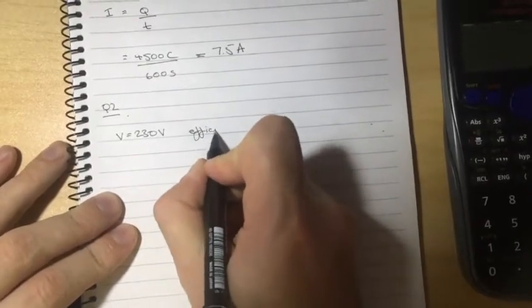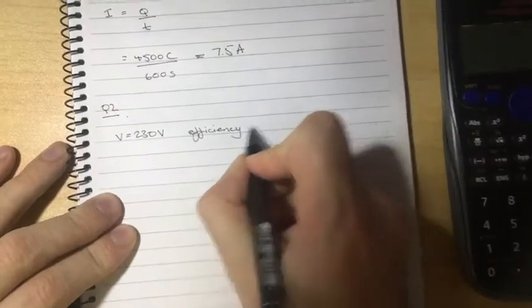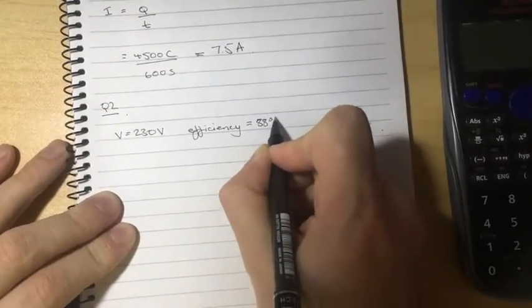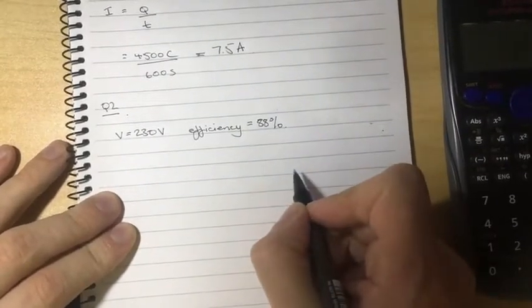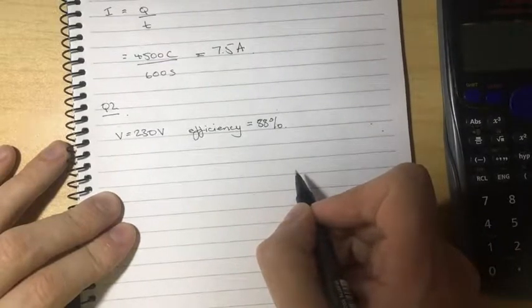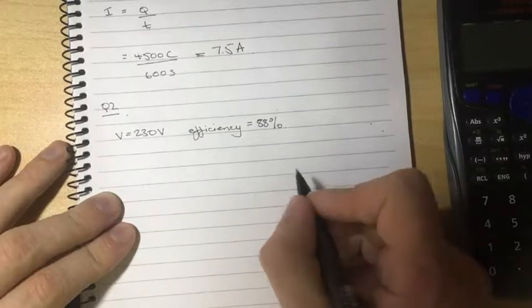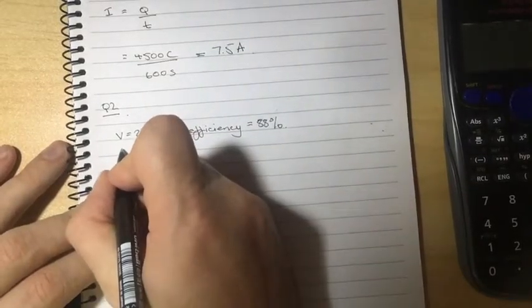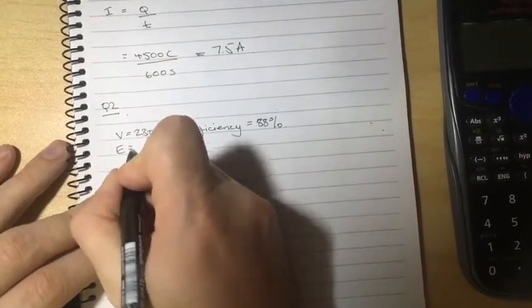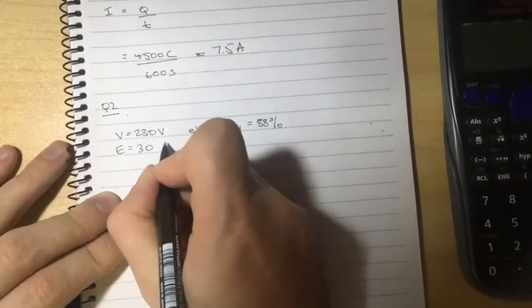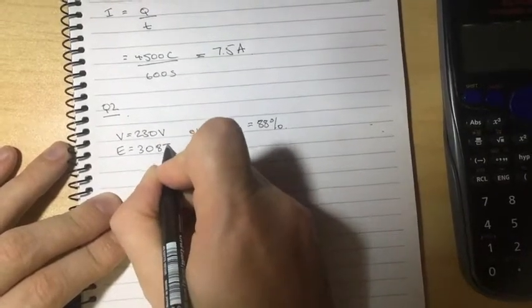Efficiency equals 88%. Calculate how much electric charge will pass through the kettle if it transfers 308 joules of energy to the water it contains. So energy equals 308 joules.